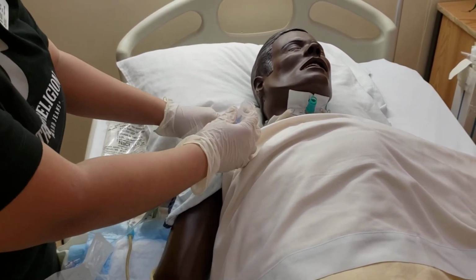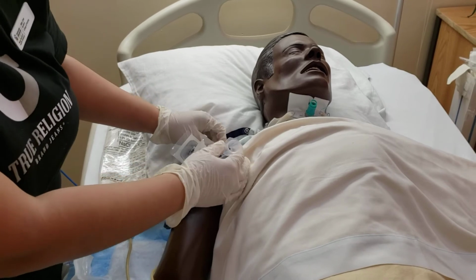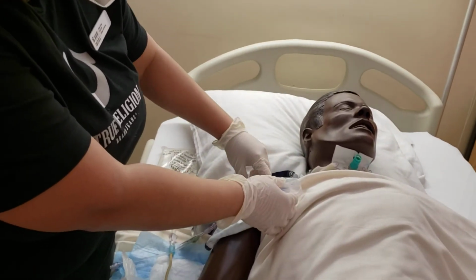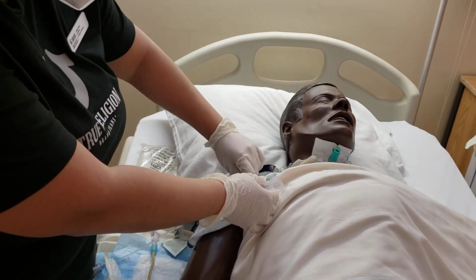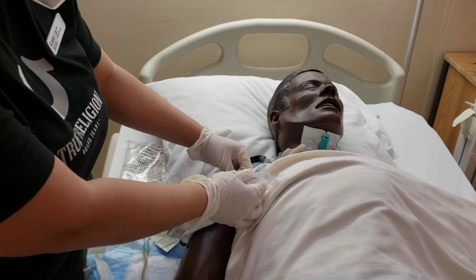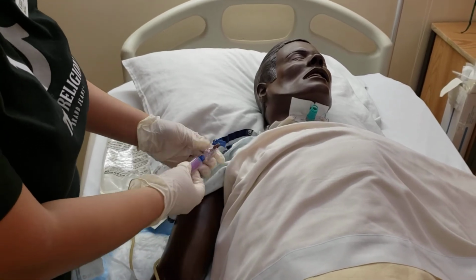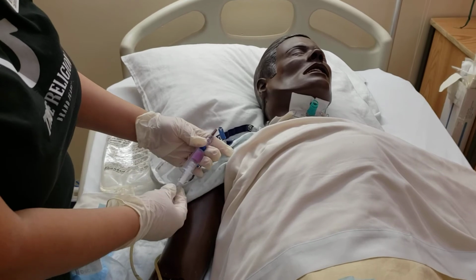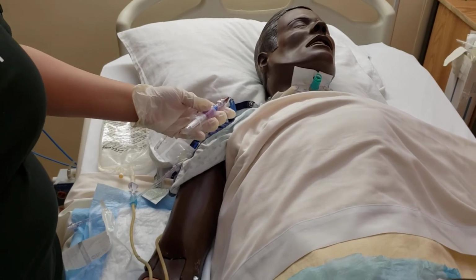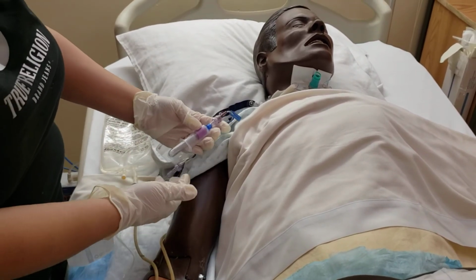Also, I would do this in the beginning, before I even access the CVL: I would make sure that all of the clamps are closed. So all of the clamps are closed right now. And then I would connect my blood tube onto my vacutainer and then unclamp my line. In real life, the blood tube would automatically fill itself with the amount of blood that it needs. However, our mannequin doesn't have a blood pressure. That's why it's not filling, but in real life it would.